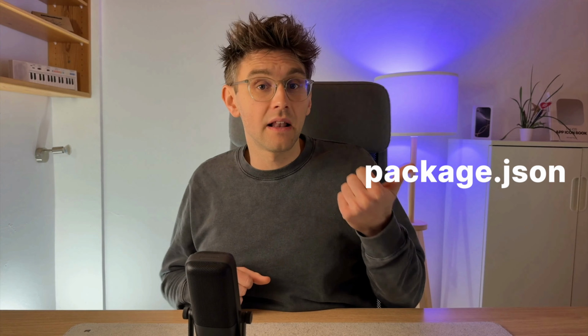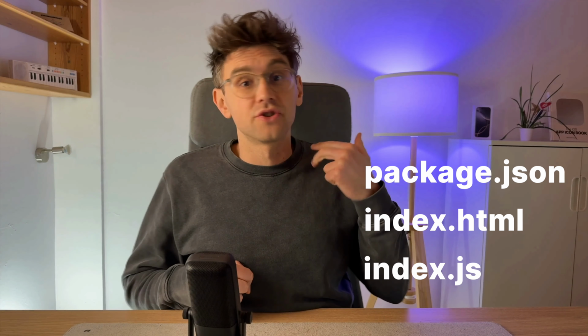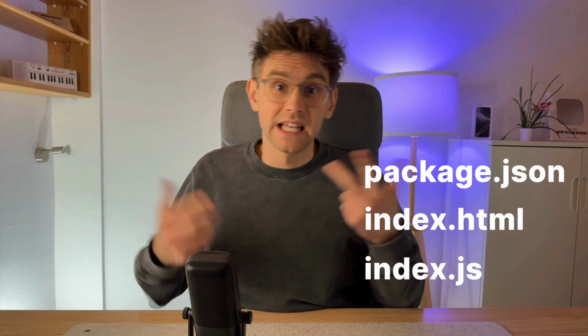To keep things clean and straightforward, we'll build this project without any dependencies on any frameworks. If you're interested in learning how to integrate Tensorflow.js into a framework, then please let me know in the comments what I should build. Of course, the basic building blocks of a web application are a package.json file, an index.html, and an index.js file. Naming is optional, but these are the ones we need.